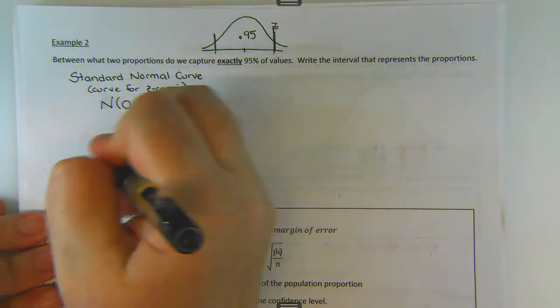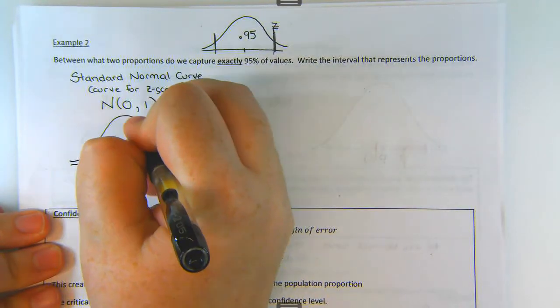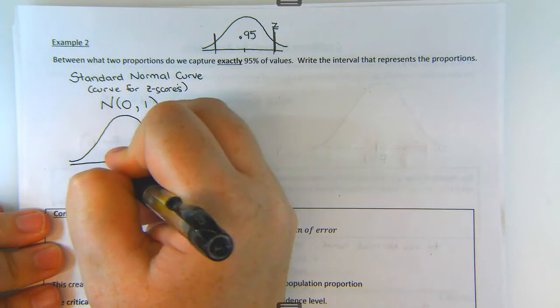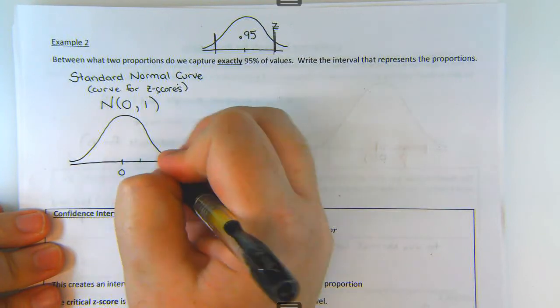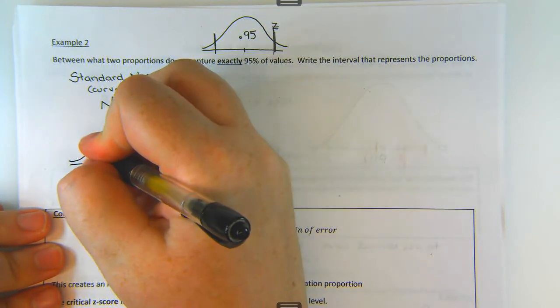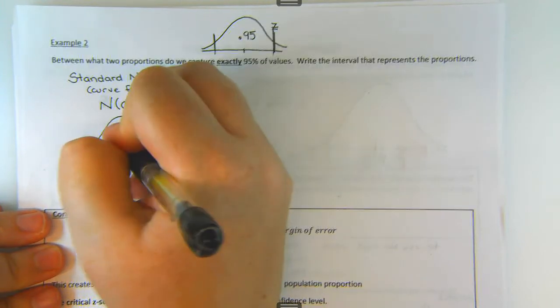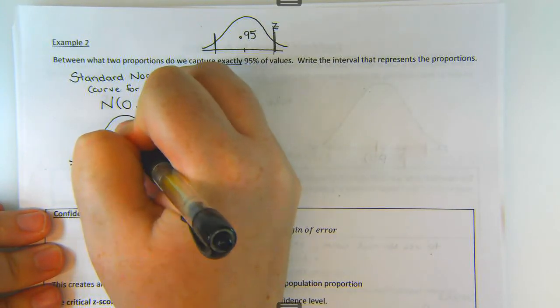So what we want to do is, using that standard normal curve centered at 0 and moving some standard deviations above, some standard deviations below, we want to trap 95% of values in the middle of this distribution.